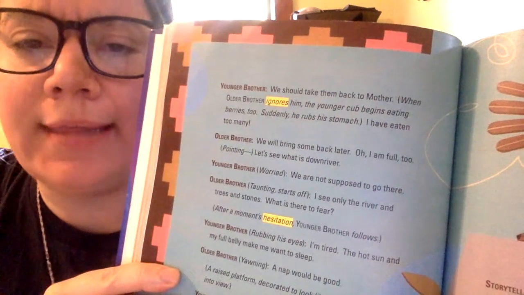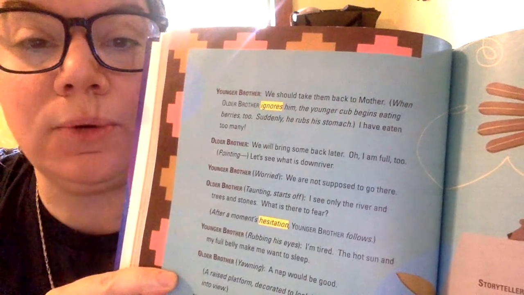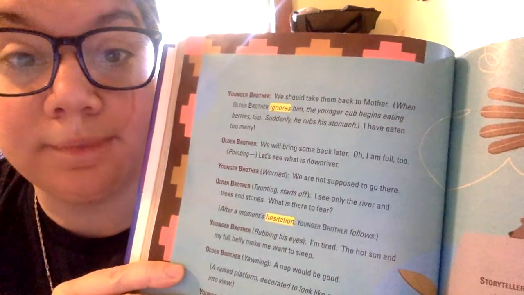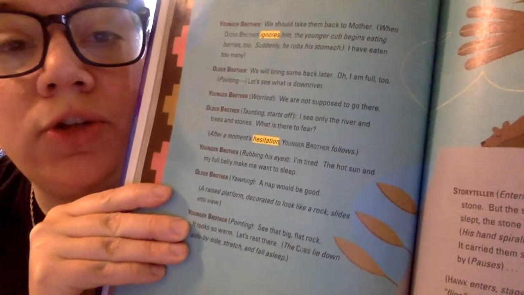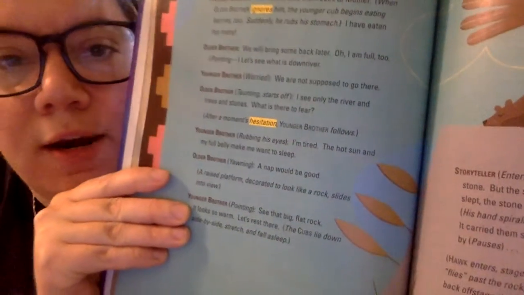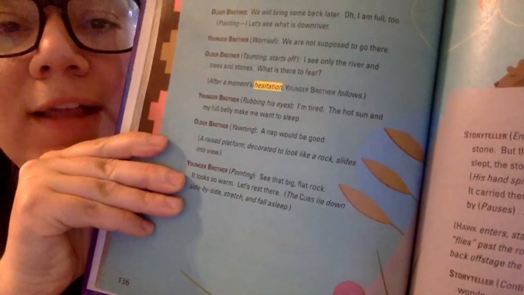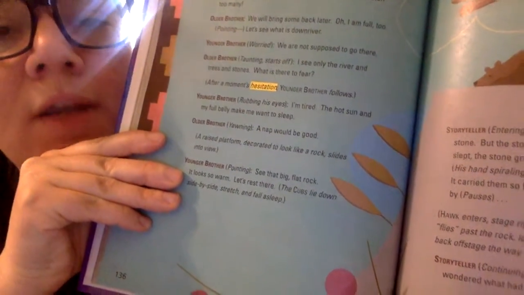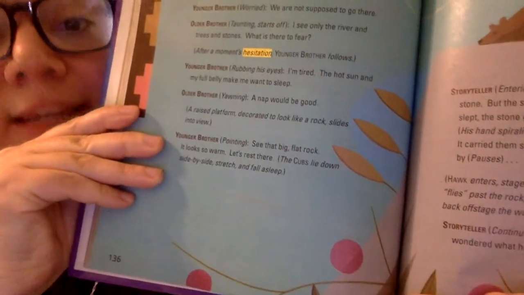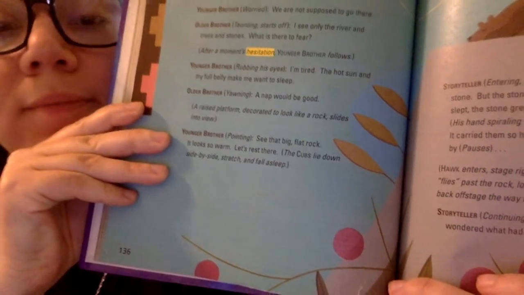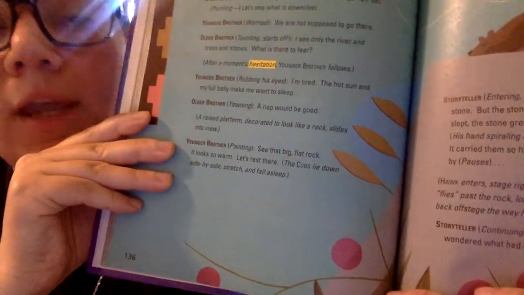We will bring some back later. Oh, I am full too. Let's see what is downriver. We're not supposed to go there. I see only the river and trees and stones. What is there to fear? I'm tired. The hot sun and my full belly make me want to sleep. Oh, a nap would be good. See that big flat rock? It looks so warm. Let's rest there. And they fall asleep.